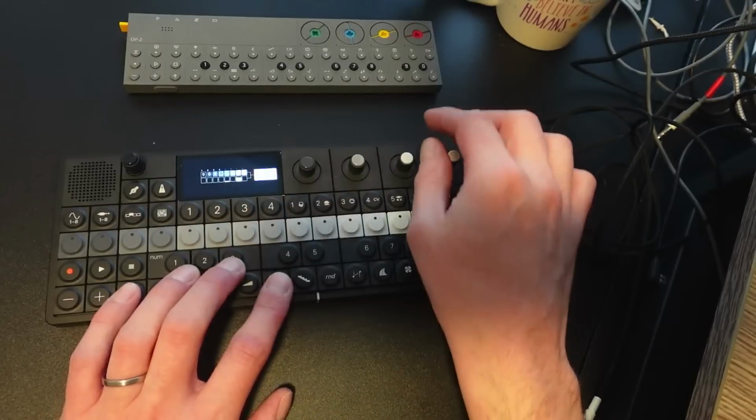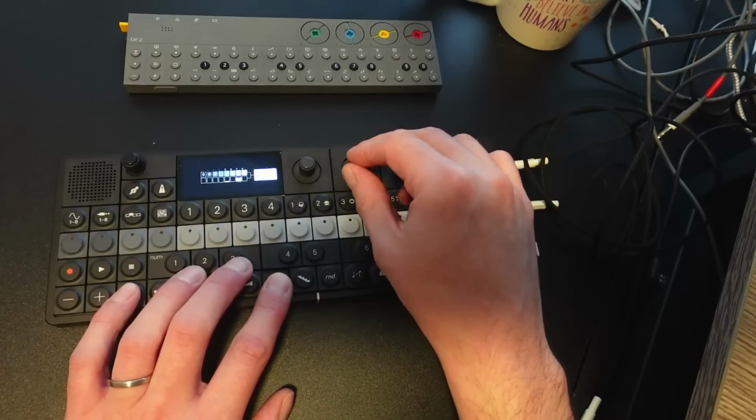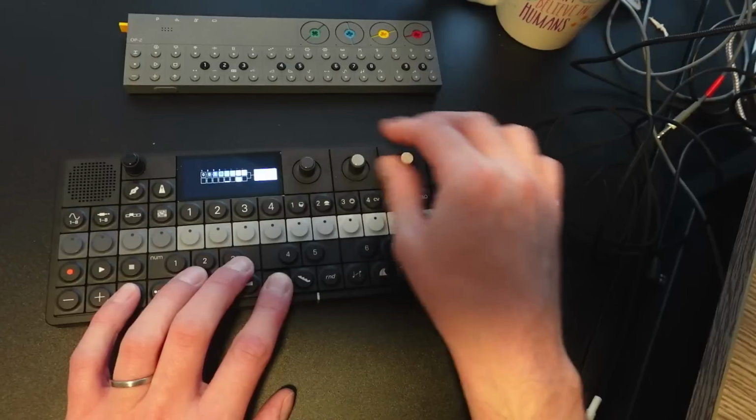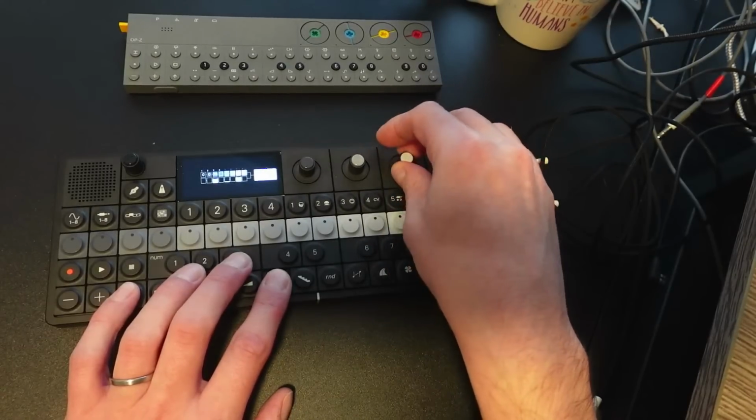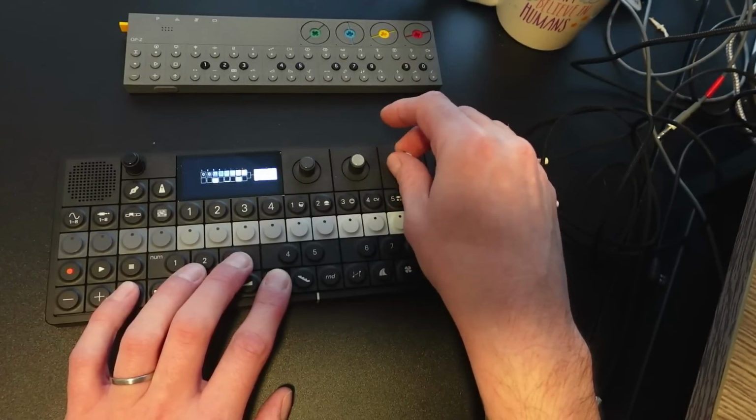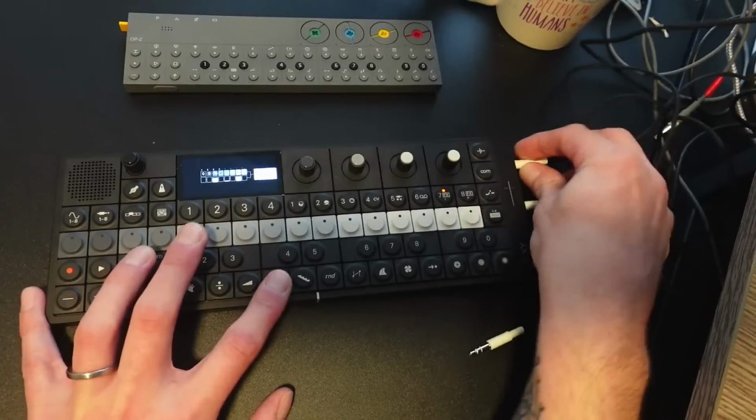Oh wait, but it is a little bit different with the sends and stuff. Which one are we sending from? 3?